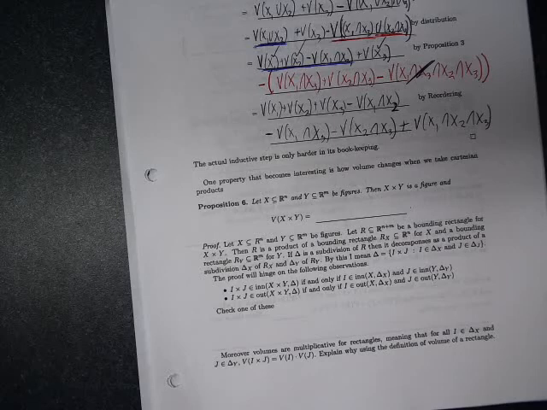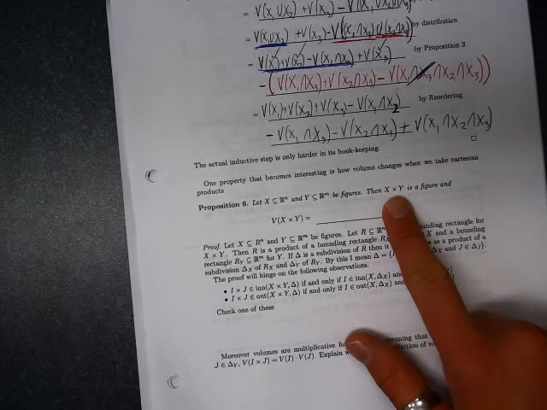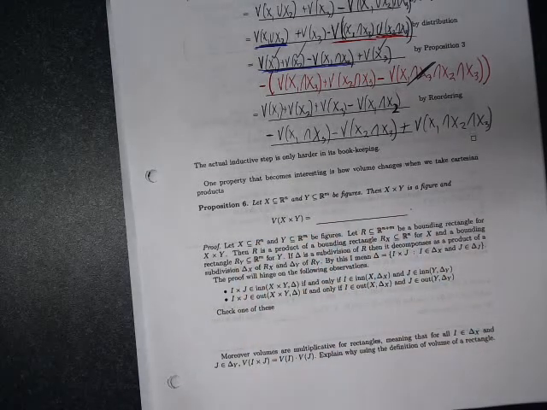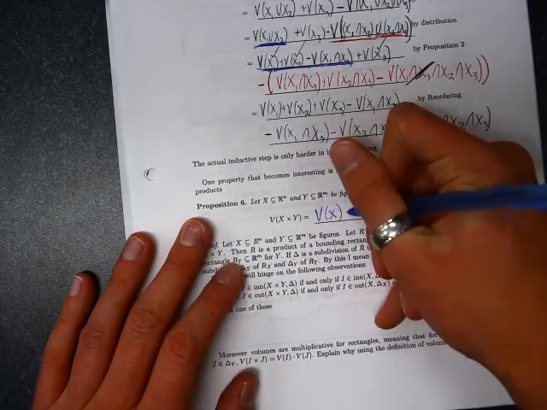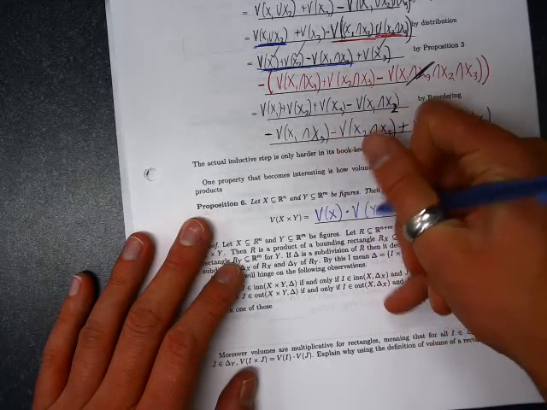Let's try to prove this theorem, though. If I give you any two sets, any two figures, x and y, then x cross y is still a figure, and the volume of x cross y is, what do you think the volume of x cross y should be? Volume of x cross the volume of y. Yeah, seems reasonable. So I guess times.